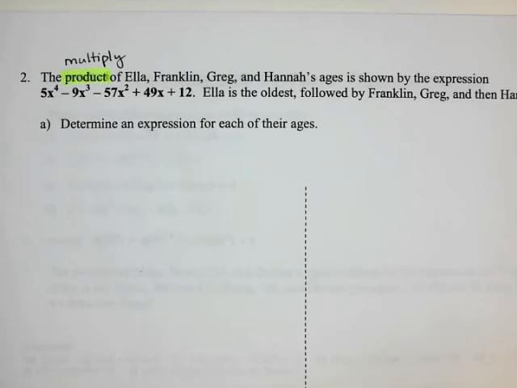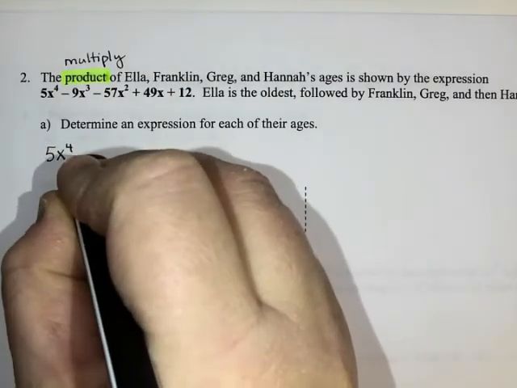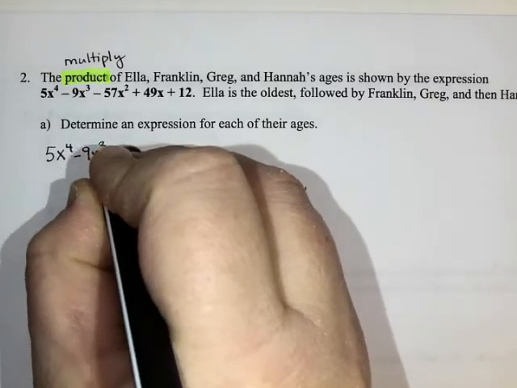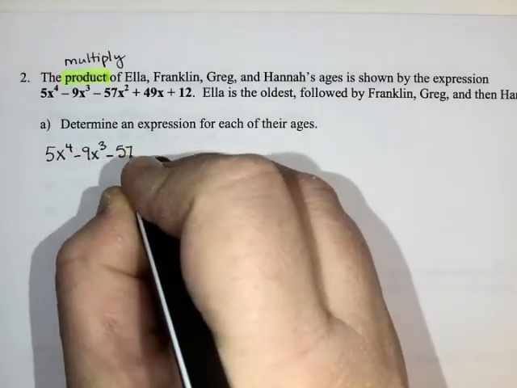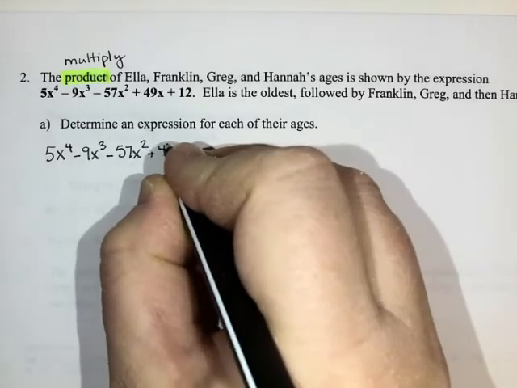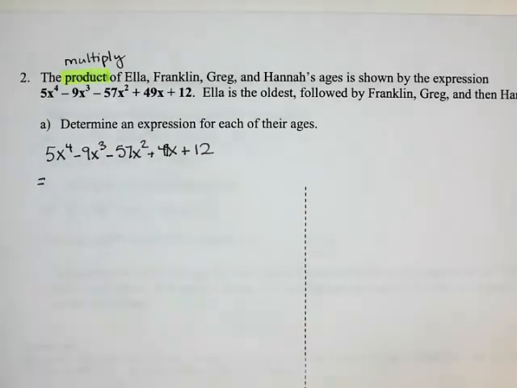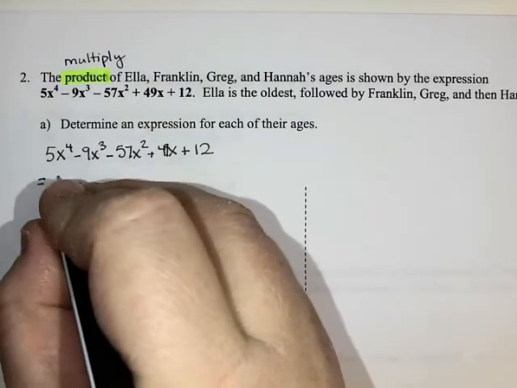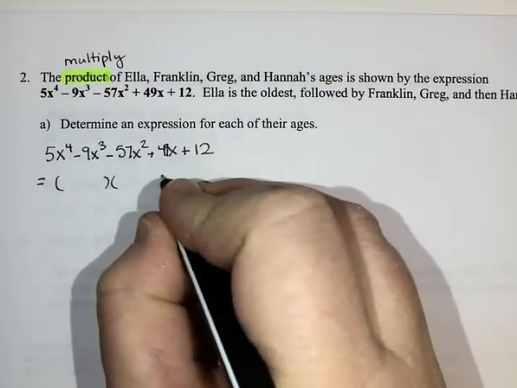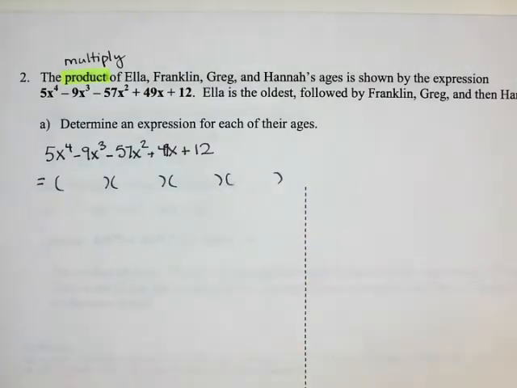So what I would like to do is take 5x to the 4 minus 9x to the 3 minus 57x squared plus 49x, oops, I missed the 9, plus 12. And I want to turn that into a multiplication question with 4 brackets, one for Ella, one for Franklin, one for Greg, and one for Hannah.